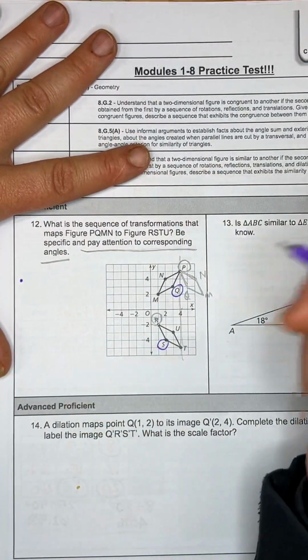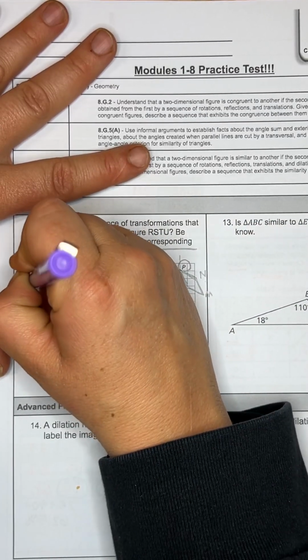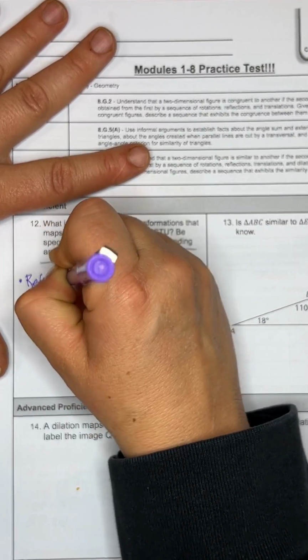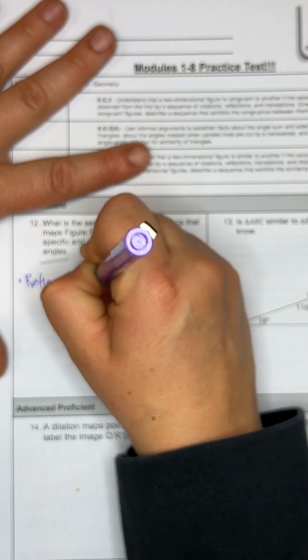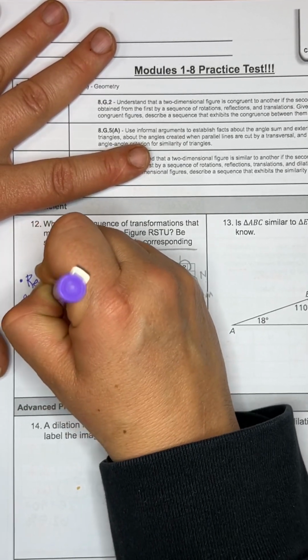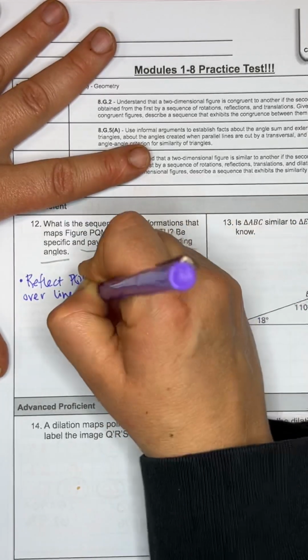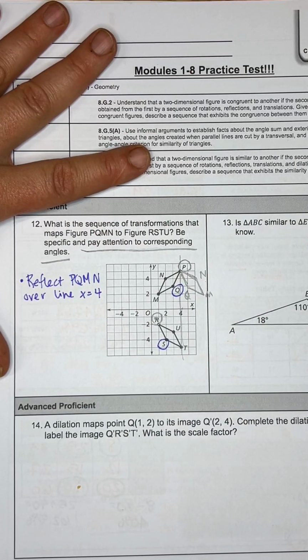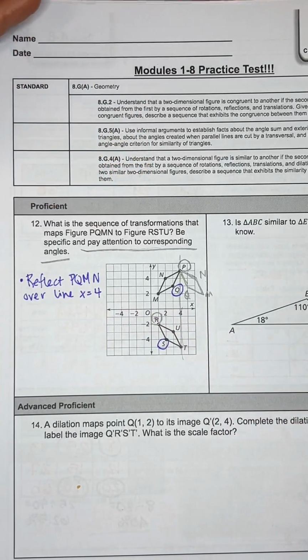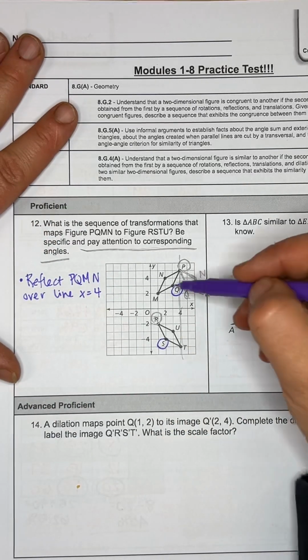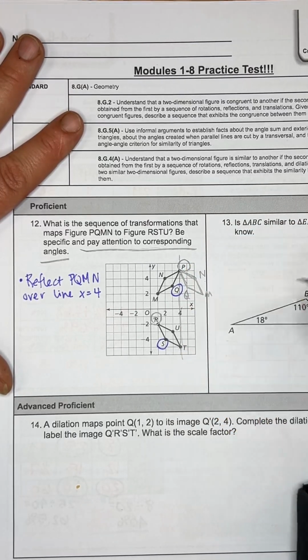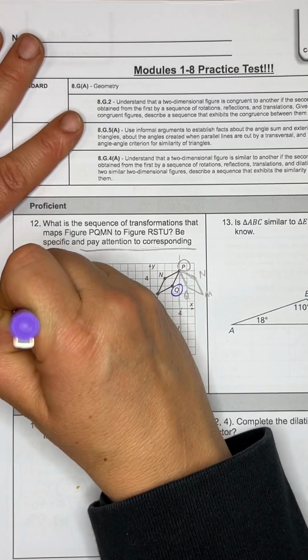So first things first, I'm going to write all this information down. I am going to reflect P, Q, M, N over line X equals 4. Notice all the information. For reflections, I need the line of reflection. For rotation, I would need the direction of rotation, the degree, and the center of rotation. And for a translation, I need to know how much I'm moving down or up, how much I'm moving left to right. So I've reflected, and now after that, I need to figure out how much I'm translating down and how much I'm translating to the right.